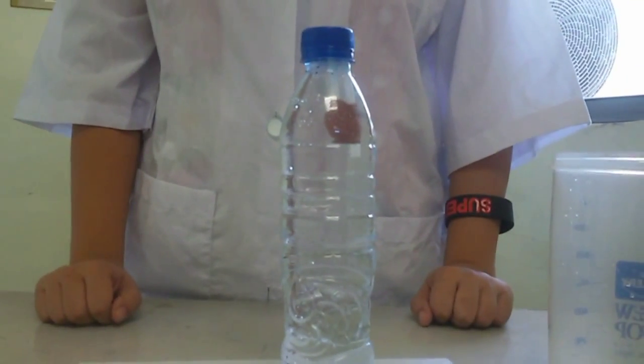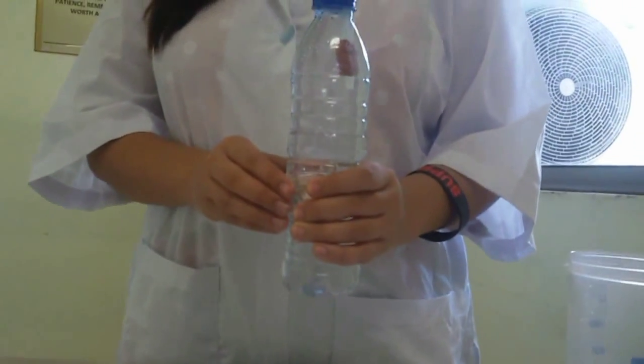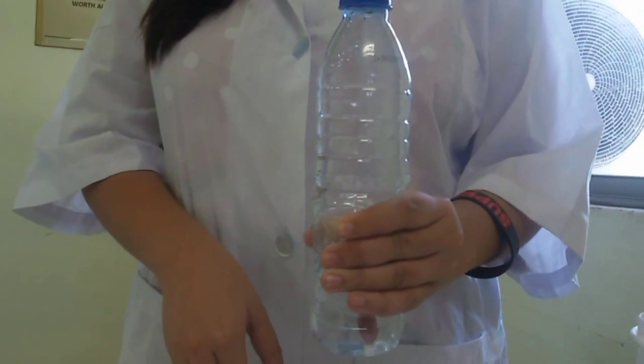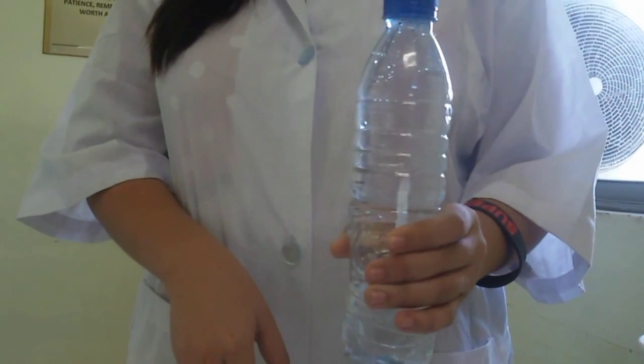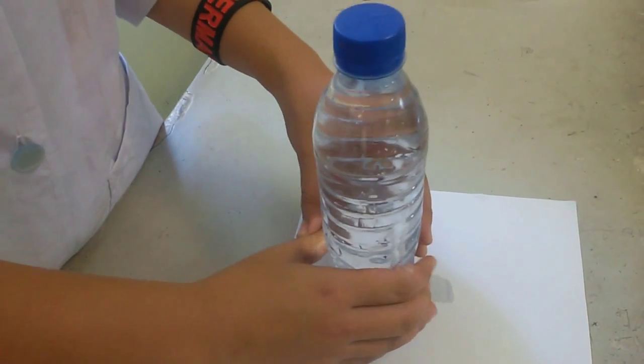Now let's see what will happen to the straw with clay. Press the bottle. While doing this, observe the movement of the object inside the bottle, which is floating. It sinks down as you press the bottle. When you release the bottle, it floats up again.